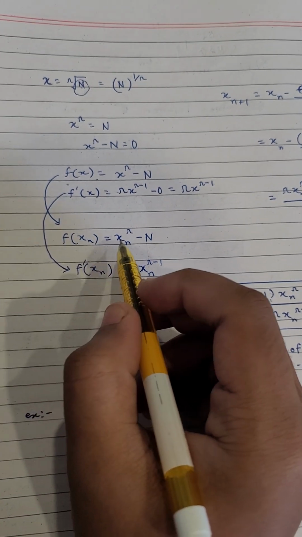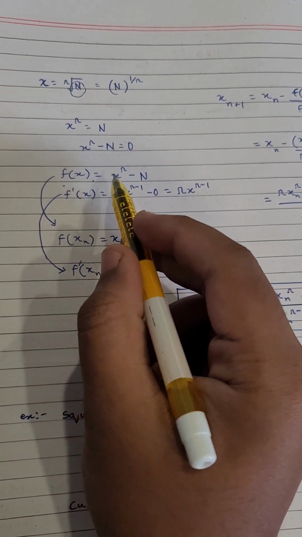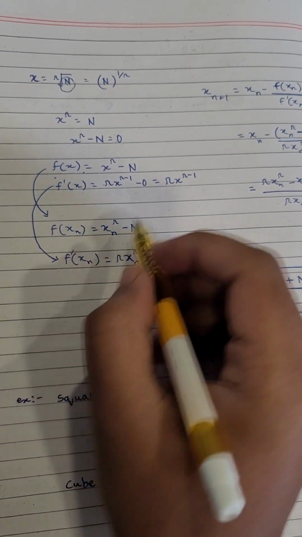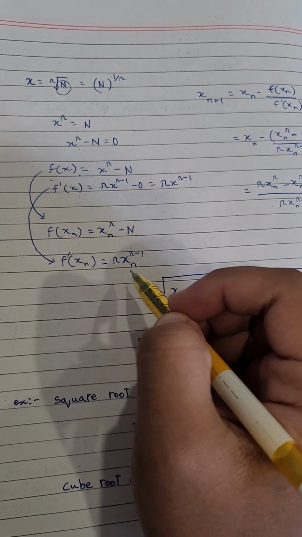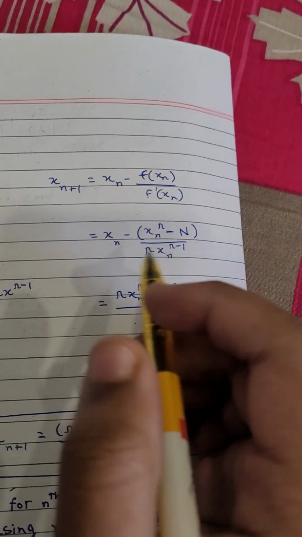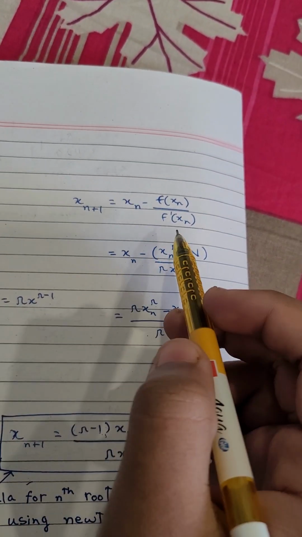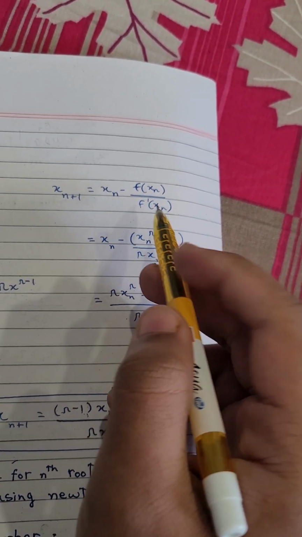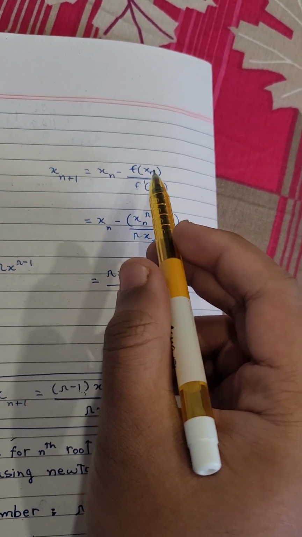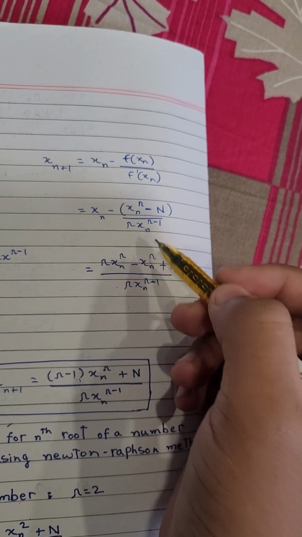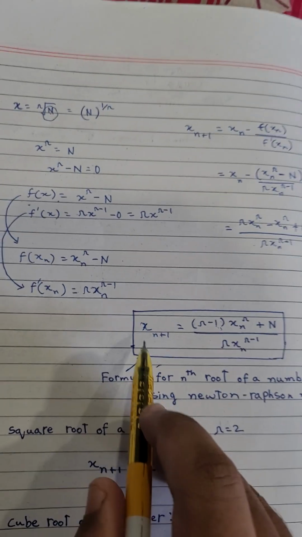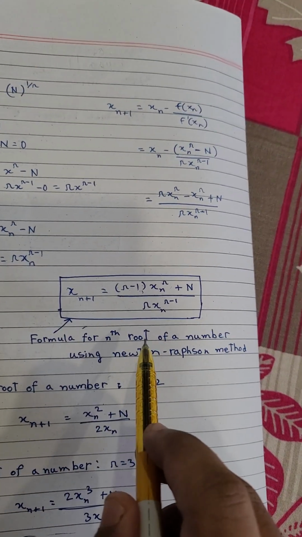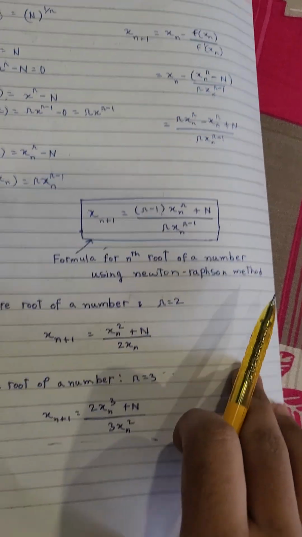So f of xn is equal to xn to the power r minus N, since it was x, and f dash of xn will also be replaced, the x will be replaced by xn. Now if we check the Newton's method formula, we get xn plus 1 equal to xn minus f of xn upon f dash of xn. So we will replace f of xn and f dash of xn by their values. Now we are getting this formula on simplifying it. This is the formula which we are going to use for the rth root of a number.